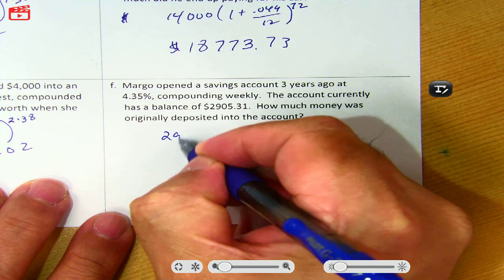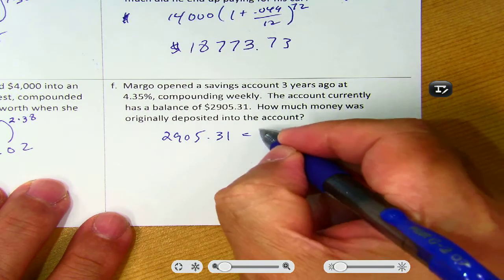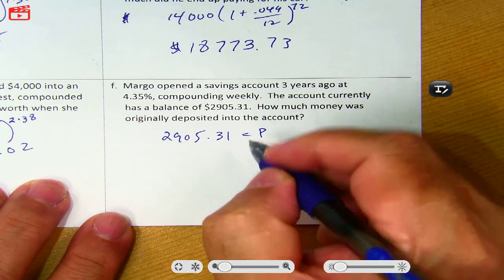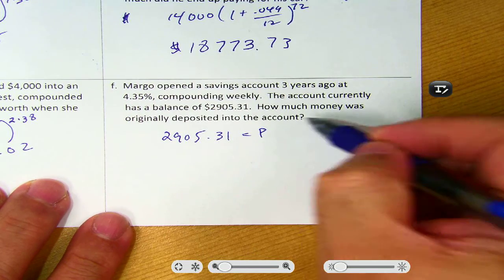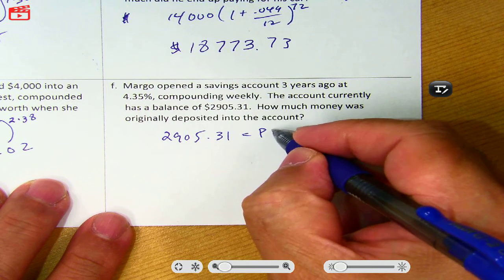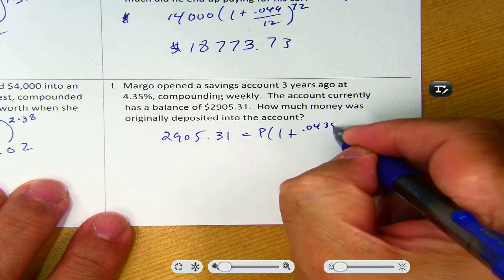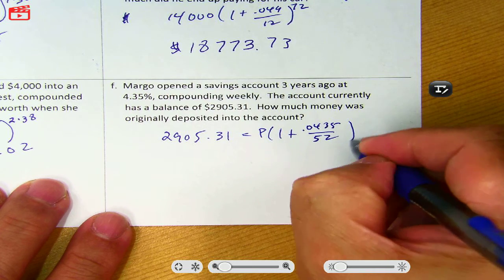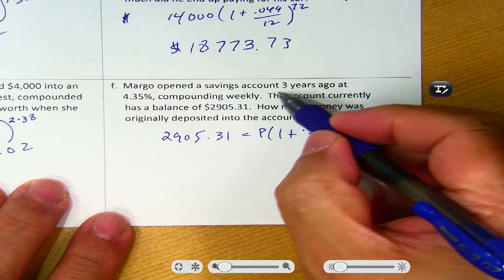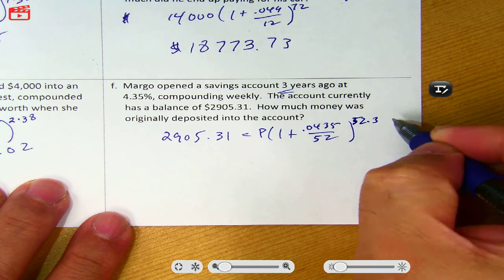So that means $2,905.31 is equal to some unknown principal, right? How much money was originally deposited to the account? That's the piece that's missing, the principal, times 1 plus 0.0435 over 52 raised to the 3 years. So it's 52 times 3.